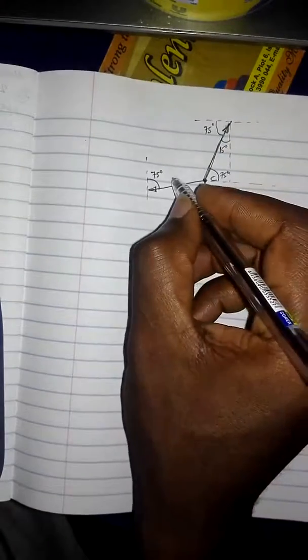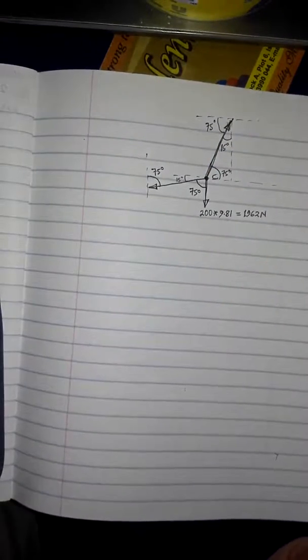So we have this downwards at 75 degrees. You can say 75 degrees to the horizontal this way, or 15 degrees to the vertical, anyhow you like it.